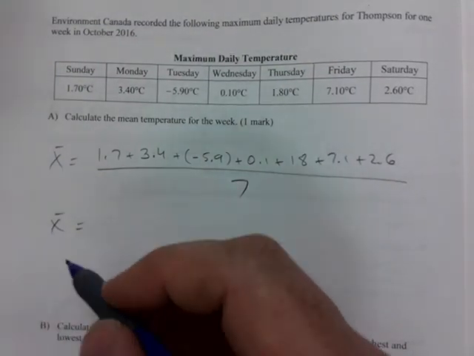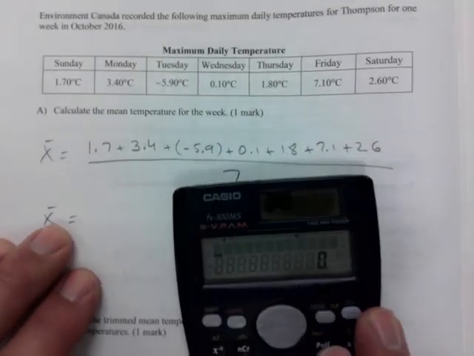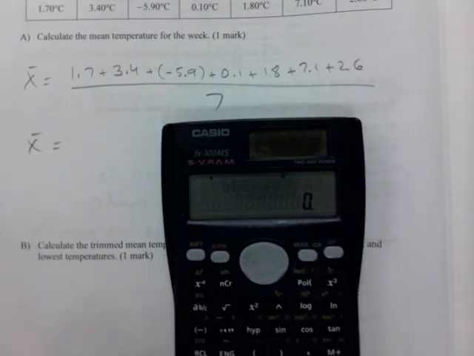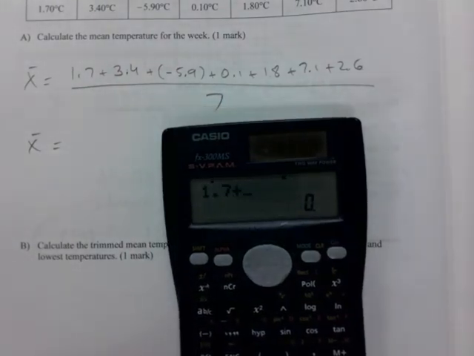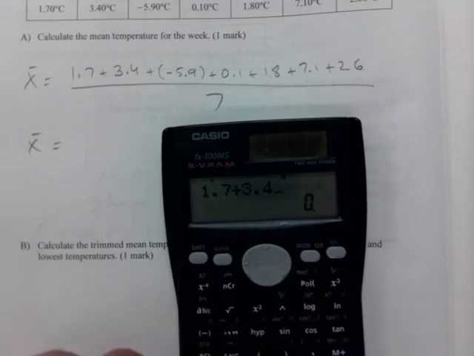And now you want to be careful with how you enter this. But if you have a decent calculator, you should be just fine. So 1.7 plus 3.4. You can go plus bracket minus 5.9 if you want, plus 0.1, plus 1.8, plus 7.1, oops, 2.6.